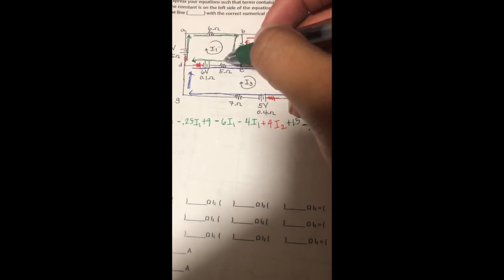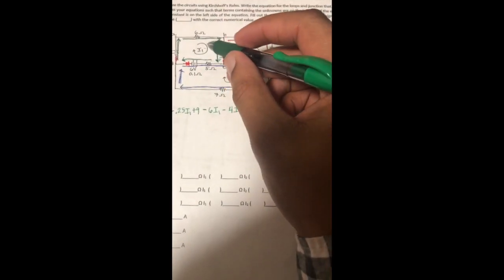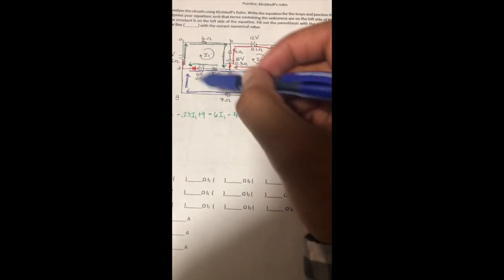And then I go to that 5 ohm resistor, and that 5 ohm resistor is getting current from loop 1 and loop 3. So for loop 1, the current's going to the left and the loop is also going to the left. Since they're going in the same direction, it's going to be minus 5 I1, and it's getting current from loop 3 too.